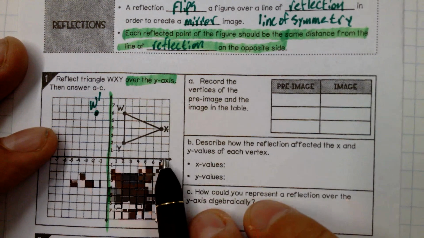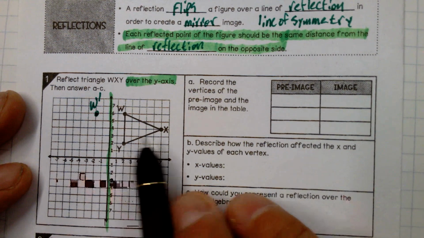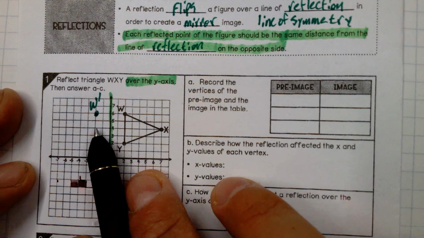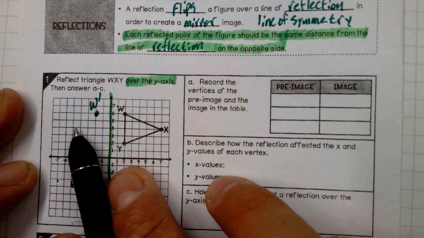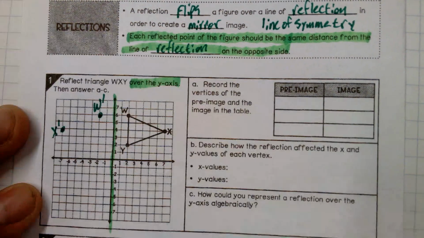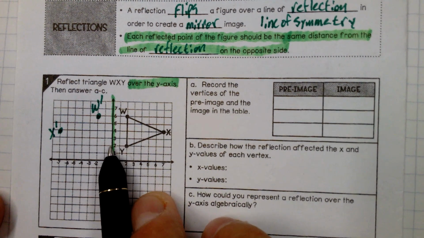Okay? Let's do the same thing with X. This is 7 spaces away from the y-axis. So this needs to go 7 spaces in. 1, 2, 3, 4, 5, 6, 7 right there. Okay? So this is where I'm going to put X prime. And the same thing with Y prime. It's 2 spaces away from the y-axis.